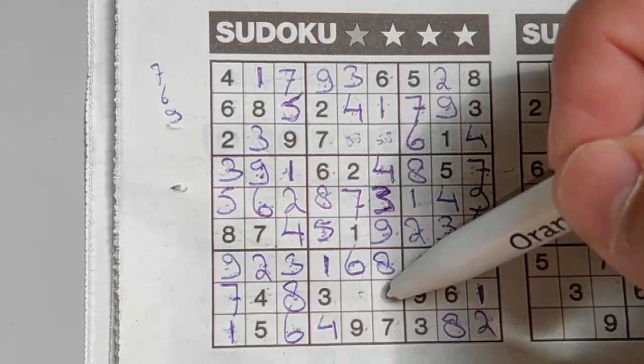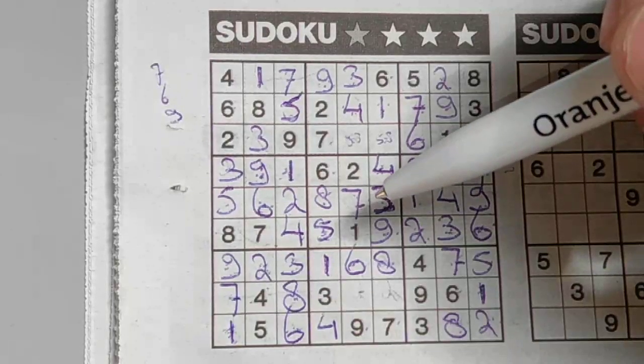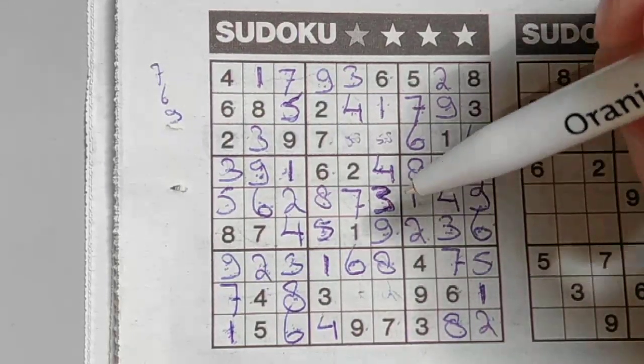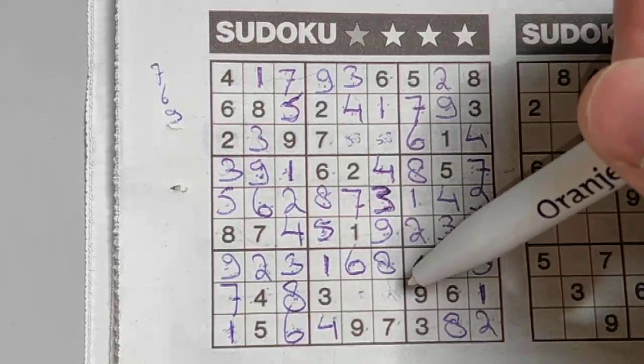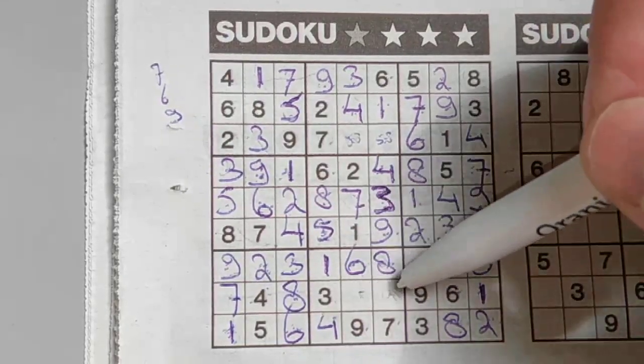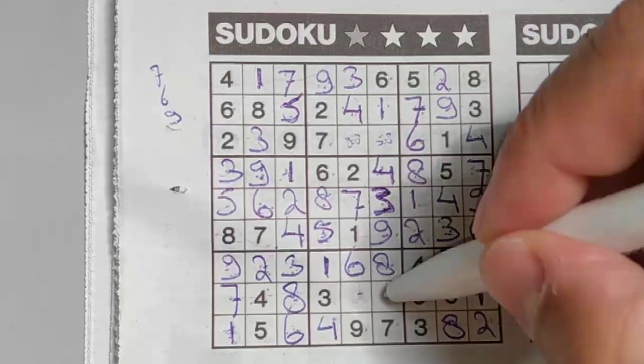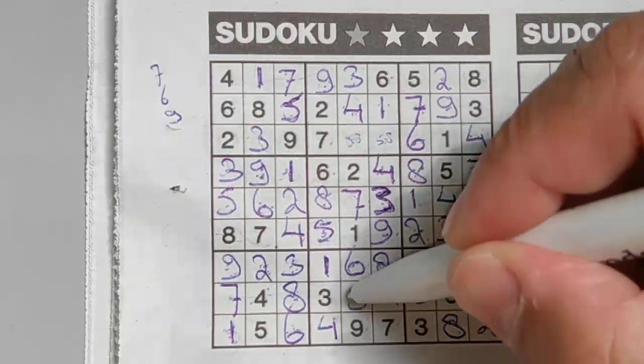2 numbers left in this big square for the numbers 5 and 2. We have a 2 here, no 2 there. 2 should be here and the 5 goes here.